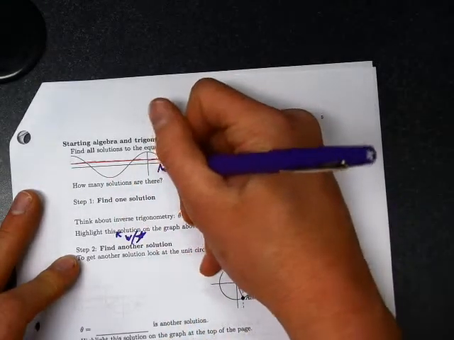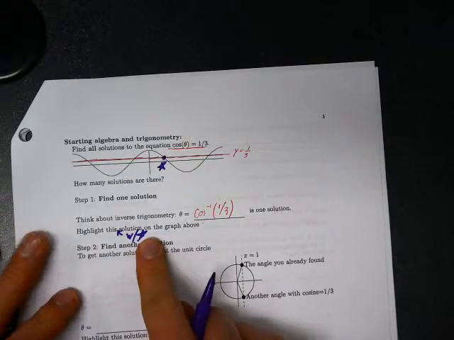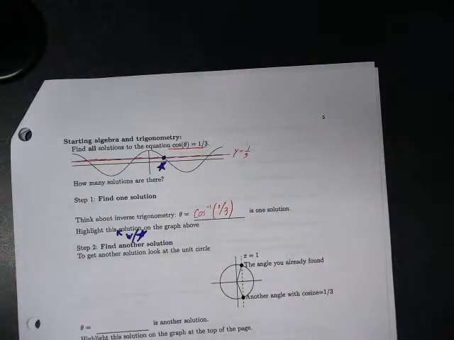There's the point that will be called star. There's the solution at cosine inverse of a third. Is that the only solution to that equation that you see?